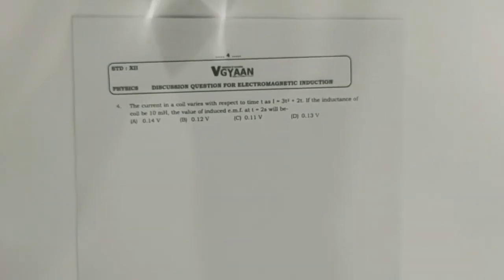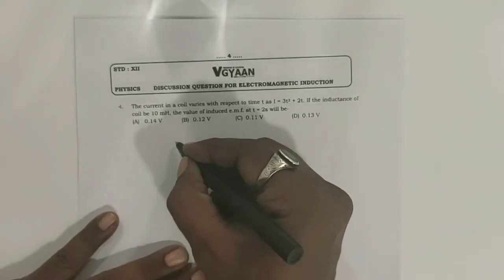The fourth question, a very easy one, a straightforward question. It says that the current in a coil varies with respect to time t as I is equal to 3t square plus 2t. If the inductance of the coil be 10 millihenry, find the value of induced EMF at t equal to 2 seconds. It's a very simple straightforward question.